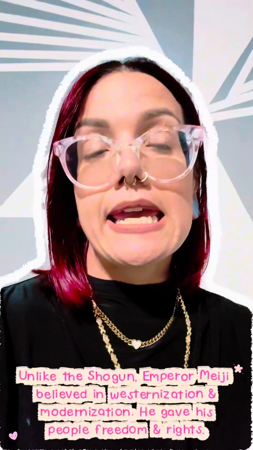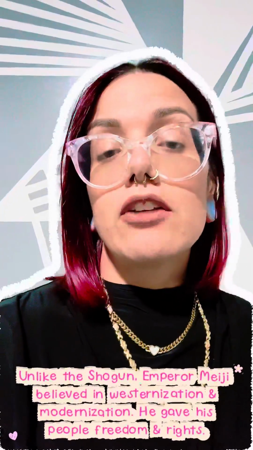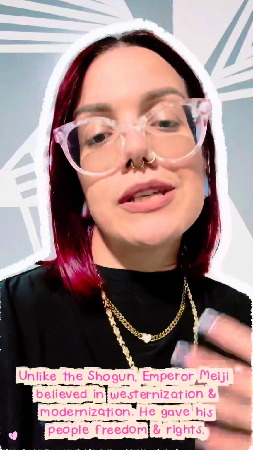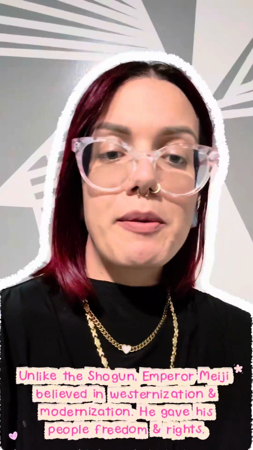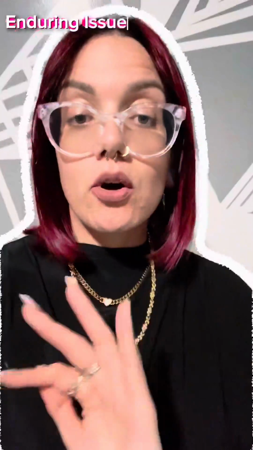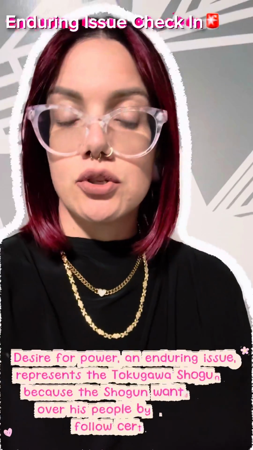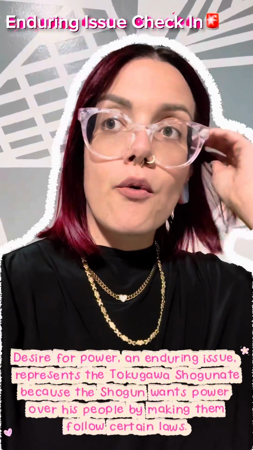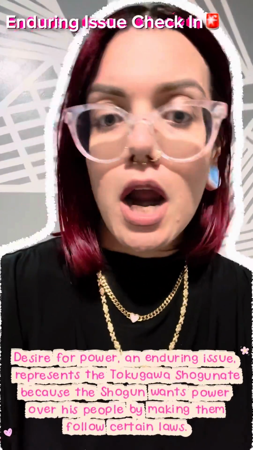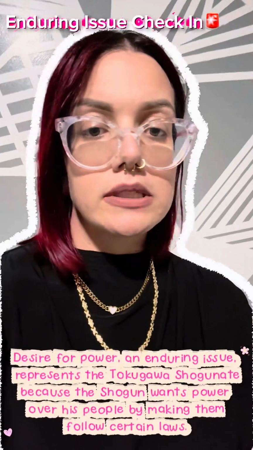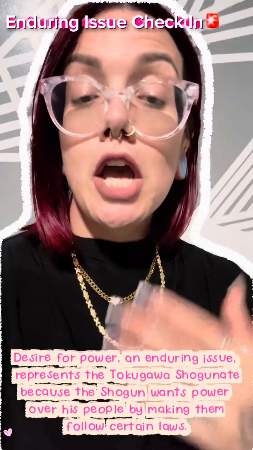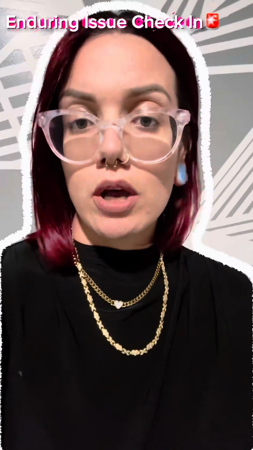And he increased Western school systems inside of Japan. He knew that to keep up with the superpowers, he had to westernize, he had to modernize. Now, let's talk about enduring issues. For the Tokugawa shogunate, the shogun has a desire for power. He wants to keep his power. That is why he creates the alternate attendance policy and the closed country laws.